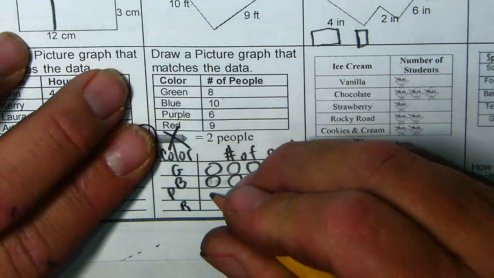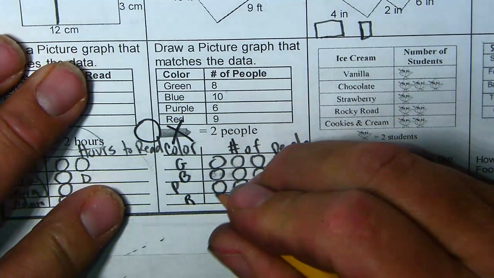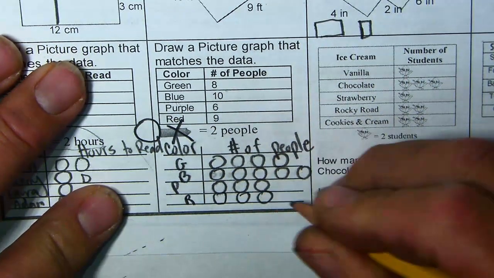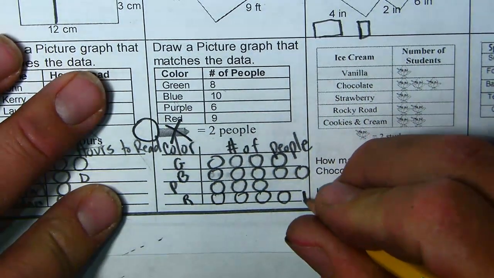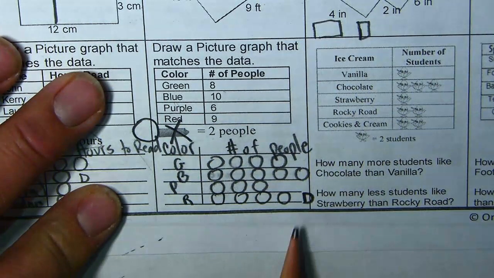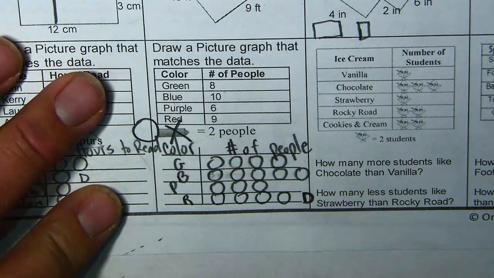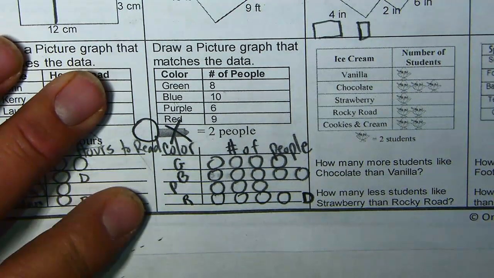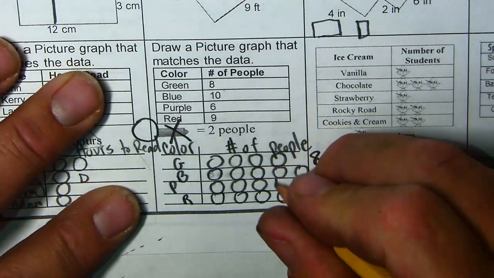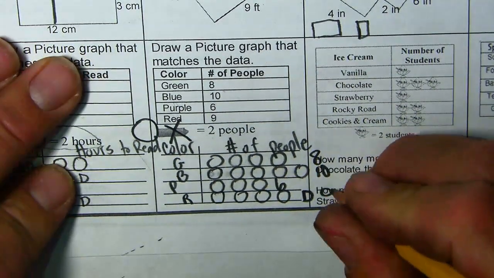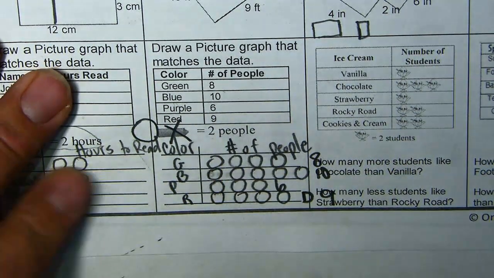Purple is 6. 2, 4, 6. Red is 9. 2, 4, 6, 8. Now, if I do another circle that's 10, I can't do that. So I got to do half of a circle. That clearly looks like half of a circle because of the straight line and a curve. You could rewrite the numbers there. That was 8. That was 10. That was 6. And red was 9. So we just converted this graph into a picture graph.